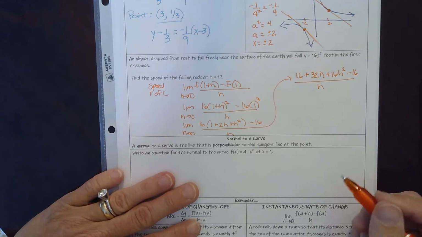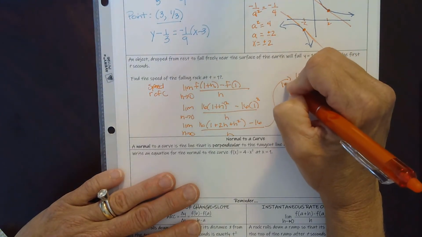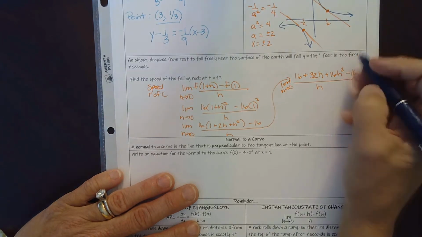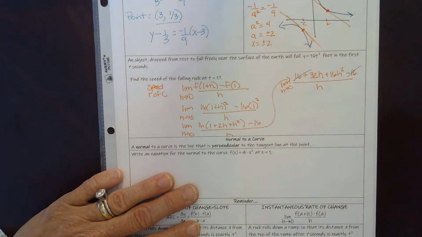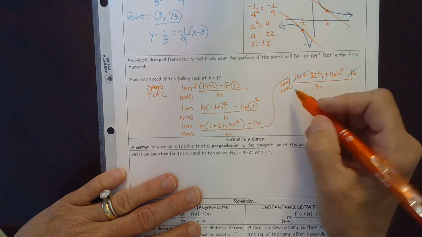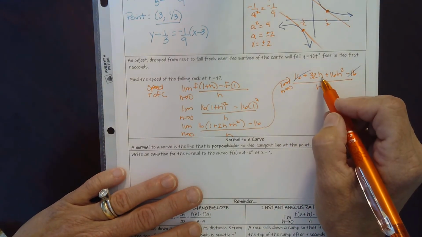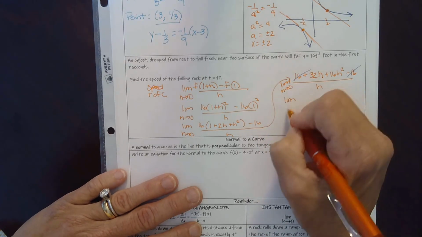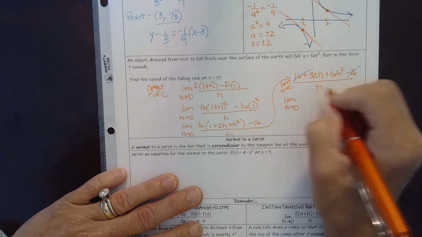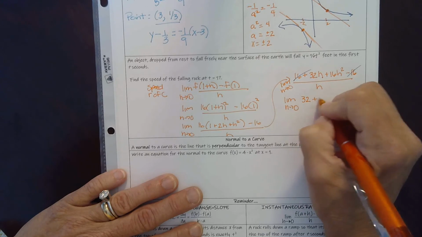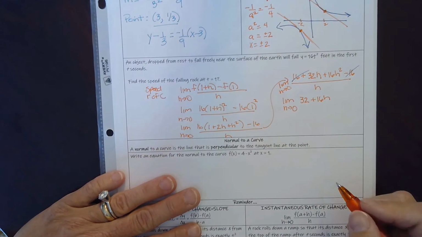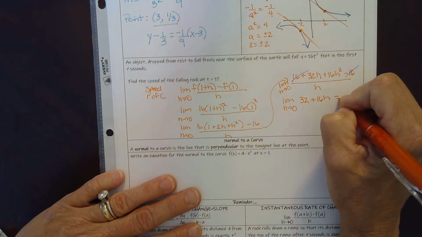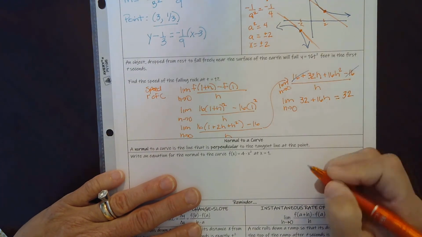And look, anybody know what I left off? The limit as h approaches 0. Can't tell you how important it is to carry your limit with you. Okay, so then what I'm left with, an h will cancel. I'm left with the limit as h approaches 0 of 32 plus 16h. Now I can substitute 0 for h, and I get 32.